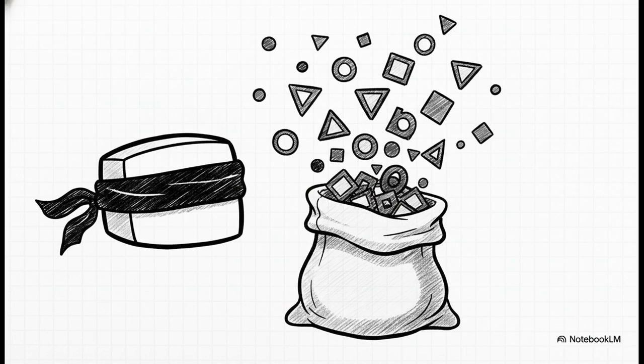Okay, but this whole parallel approach, it creates a really fascinating problem. A paradox, really. If you look at every word at the exact same time, how on earth do you know which one came first? The model just sees a big bag of words, not a structured sentence. It's actually completely blind to order.